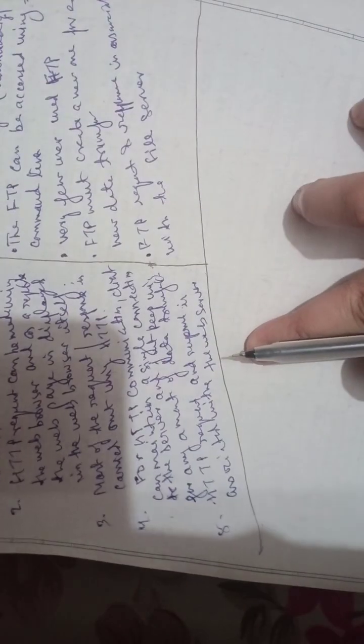That is we are done. Now we discuss the next protocol, which is SNMP. Let's go for the same here. That is of course very important.